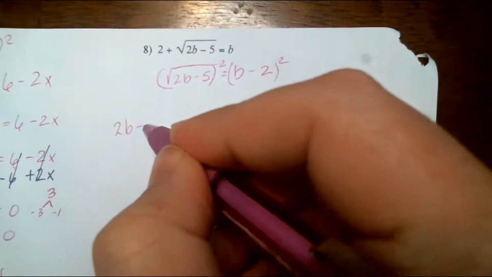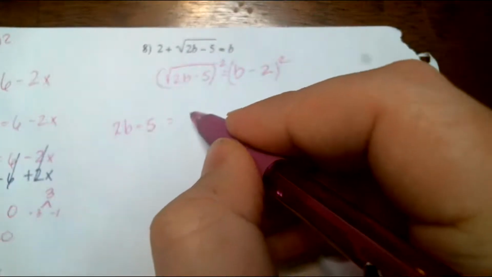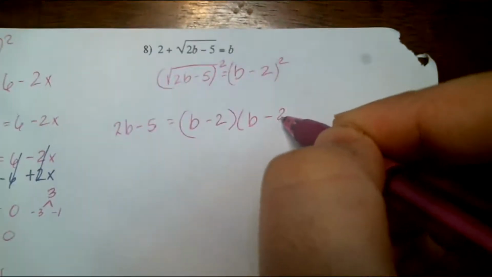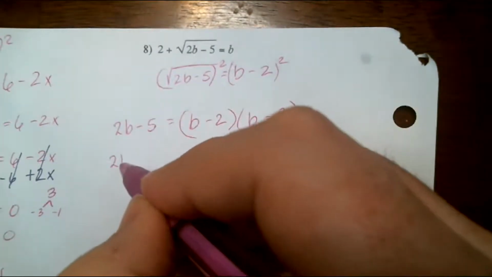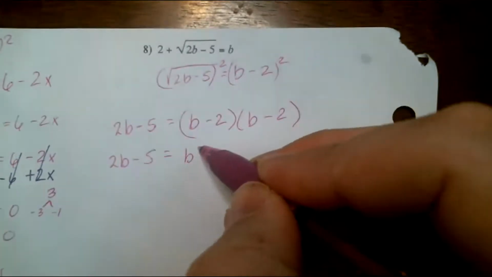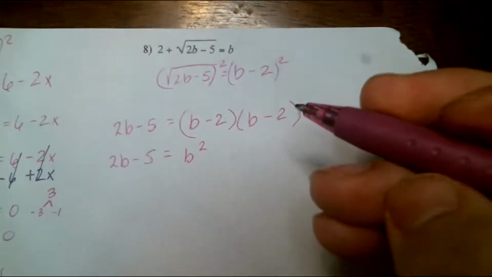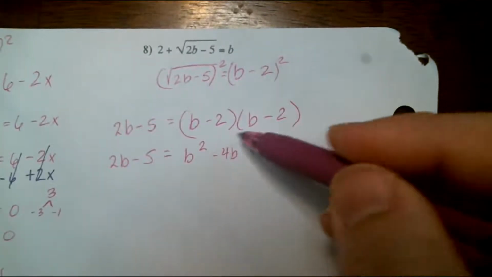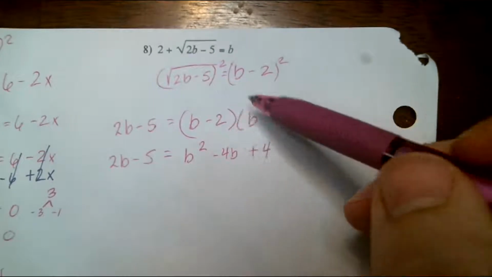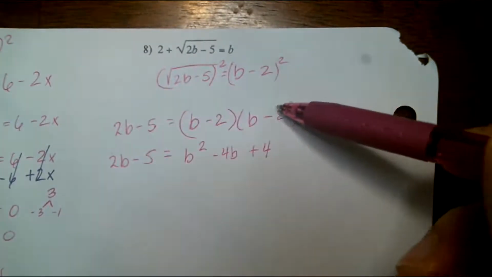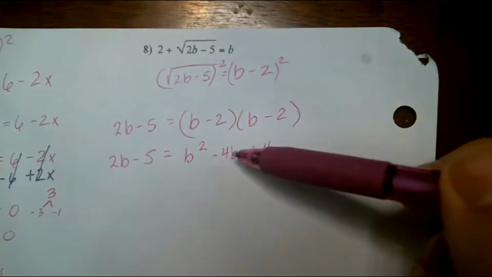That's 2b minus 5 equals b minus 2, b minus 2. 2b minus 5 equals, when you FOIL that, you should get b squared minus 4b plus 4. I skip one step, but when you're FOILing the same thing, it's just going to be that outside -2b and -2b. So they're always going to produce that same middle term there.